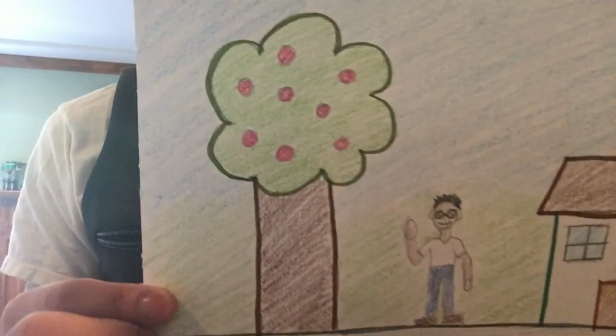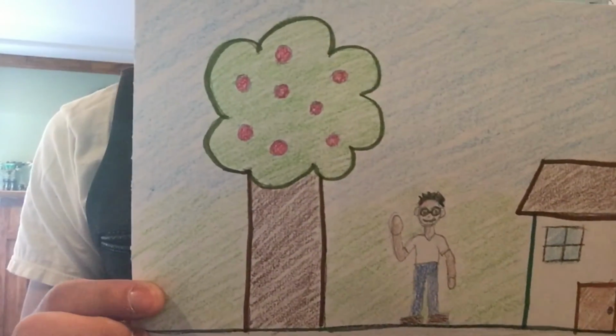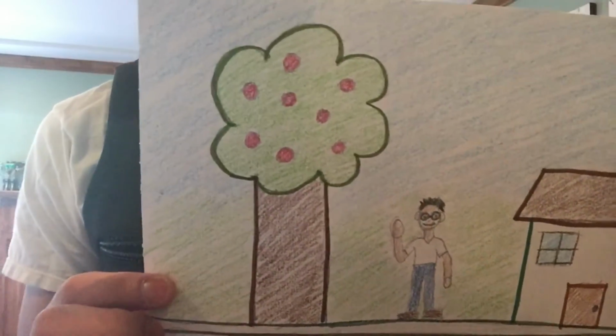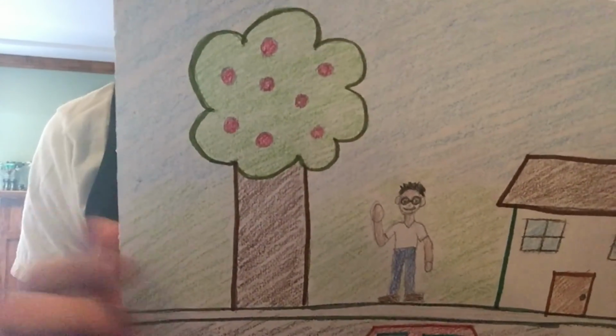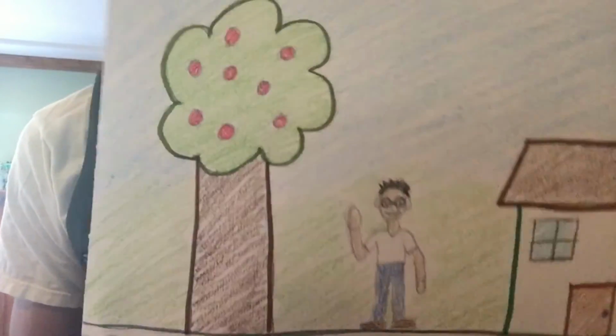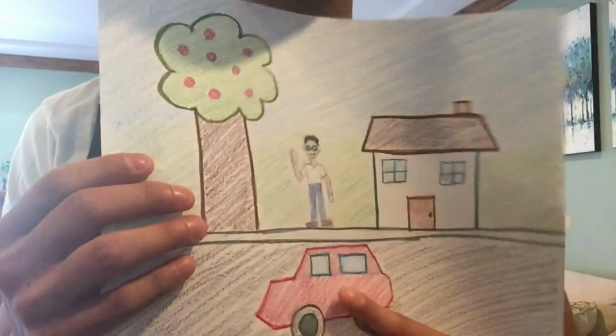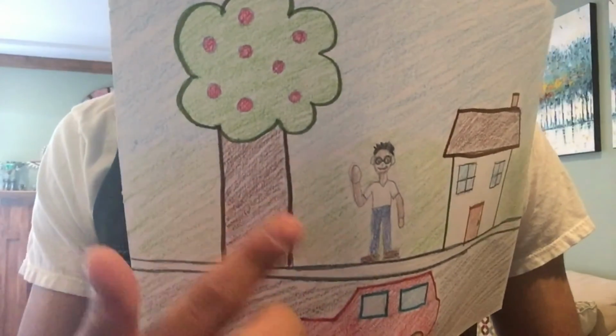And lastly, I'm going to show you how I drew a tree. Now, I know I did not show you how to draw a tree, but can you guess what kind of shapes are in a tree? I'll give you a moment.